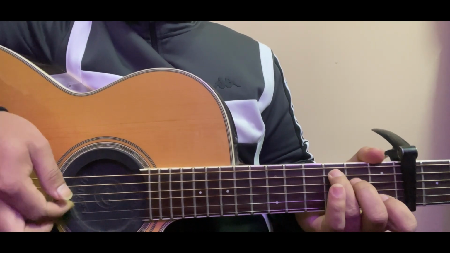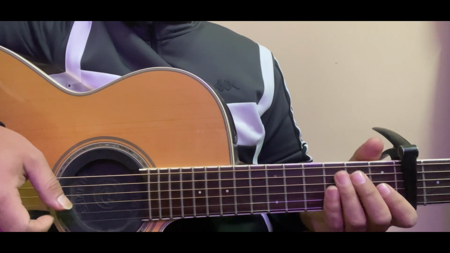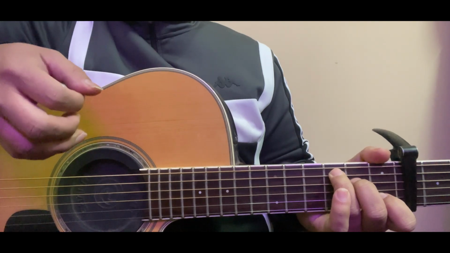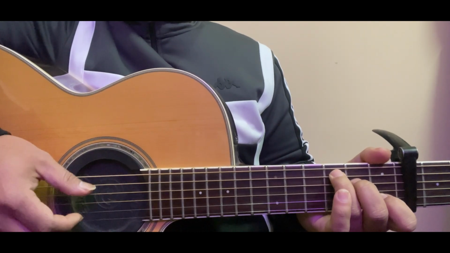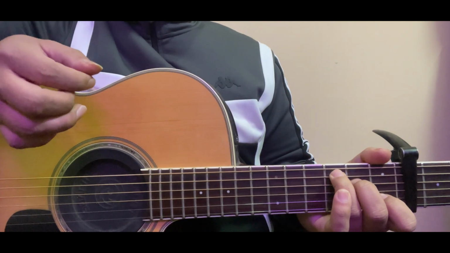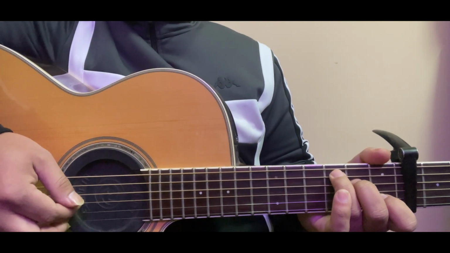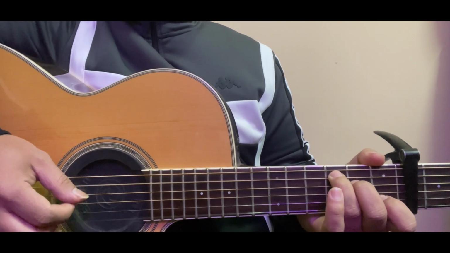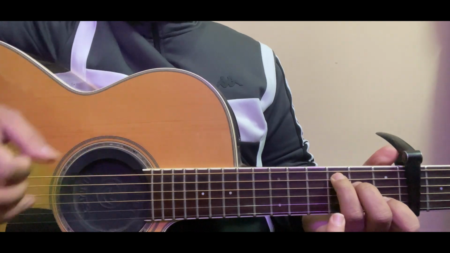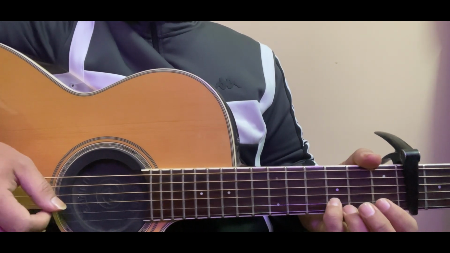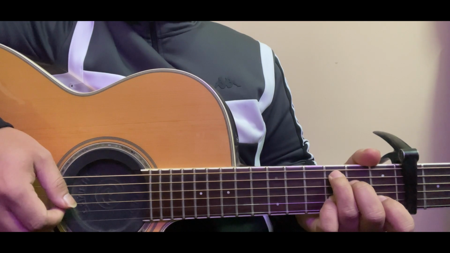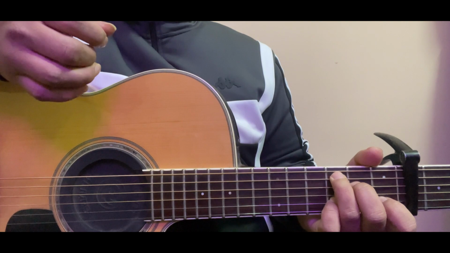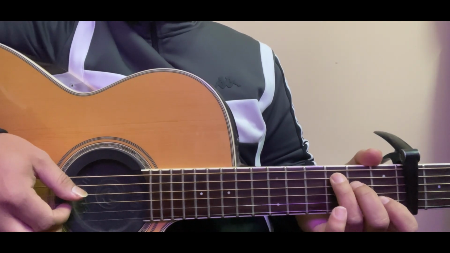So we get started by plucking the third string open, and on the left hand side we'll be having a C major chord. So pluck your third string open, and after that you play the 5th string and 1st string together, and then play the 4th string and 3rd string. Like this, and after that you place your pinky finger on the 3rd fret of the 2nd string, and here you play the 2nd string. After that you play the 1st string open, so all together.